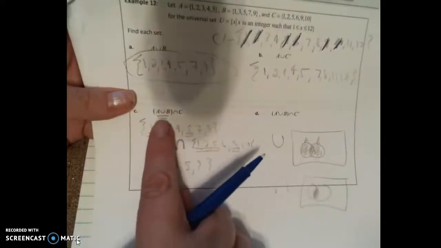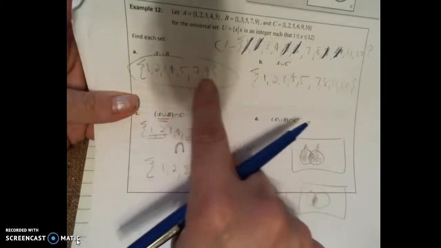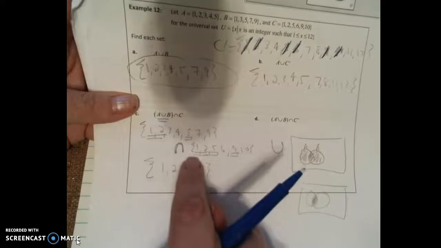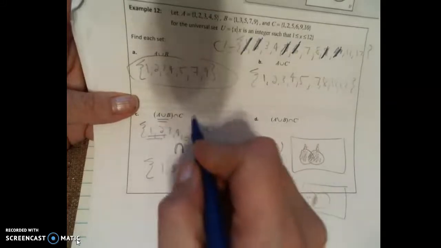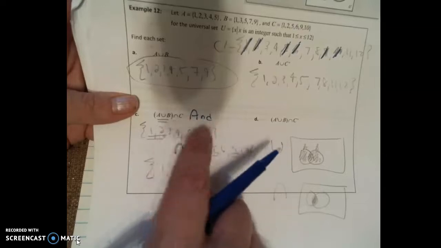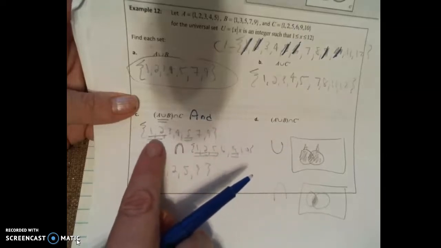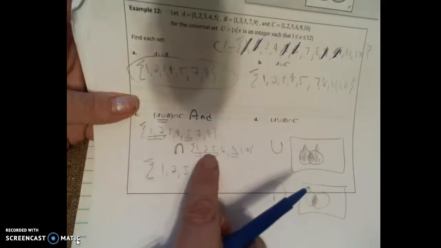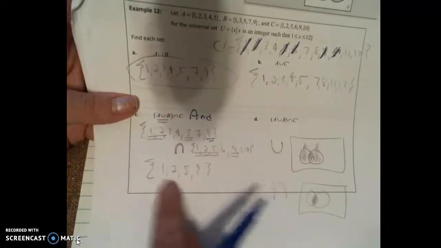And then I could do order of operations, A union B. We have that answer already, 1, 2, 3, 4, 5, 7, 9. And I want to intersect that with C. And intersect, again, kind of looks like an A when you put the line in there. So ands are hard because they have to have it in common. I'm looking for what they have in common. So it looks like what? 1, 2, and 5. Oh, and a 9. They have those in common. So 1, 2, 5, 9 is my set answer.